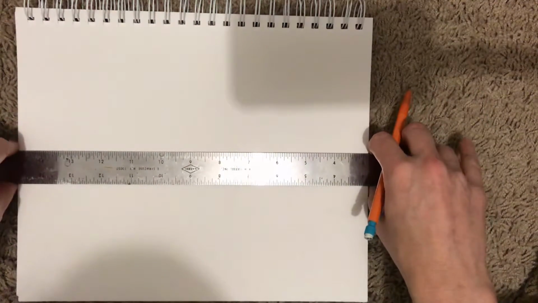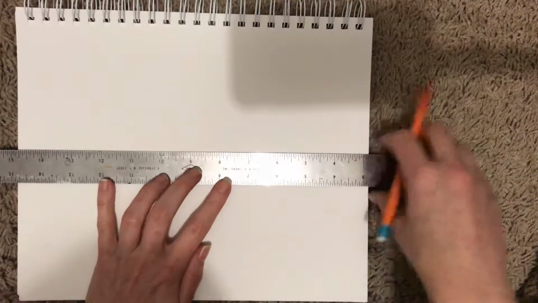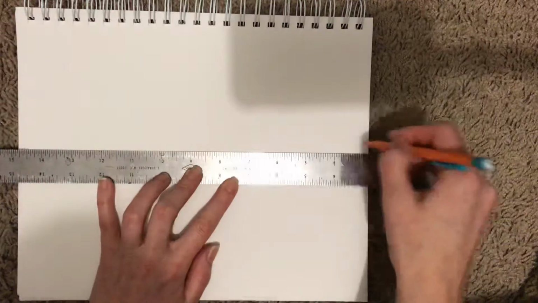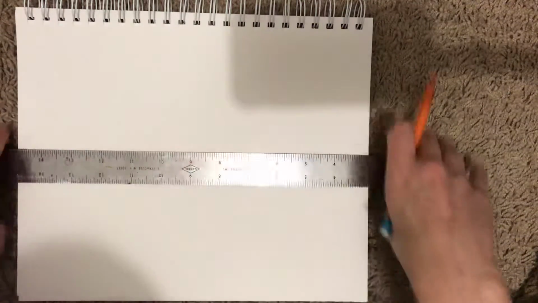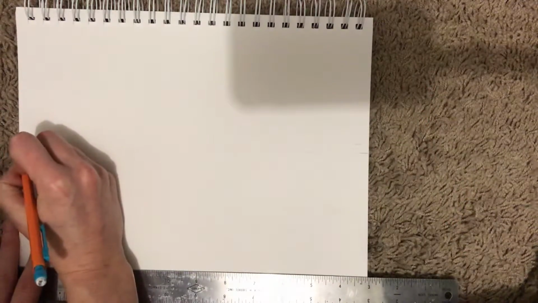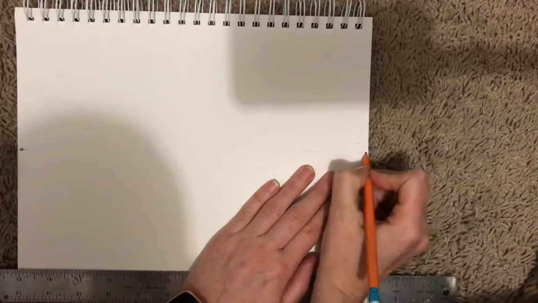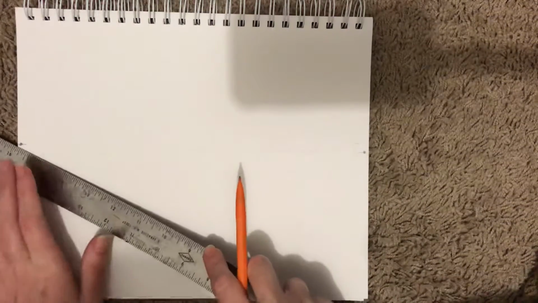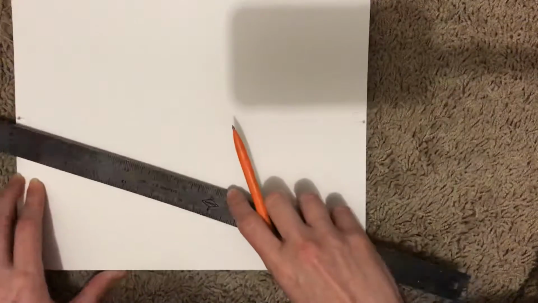Okay, so I'm not going to actually draw the whole entire horizon line, I'm just going to lightly put where it is, because it's all going to end up getting erased anyway. We're going to put our dots on the far ends, and then we're going to put in our city block. So we've got two ways to do this.